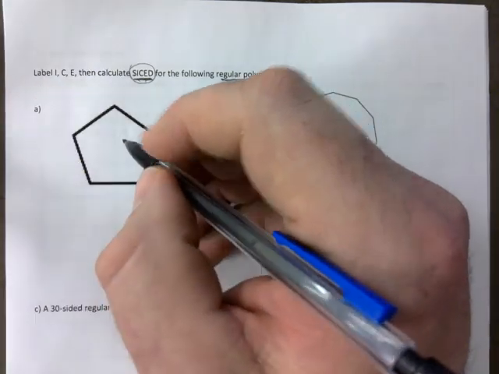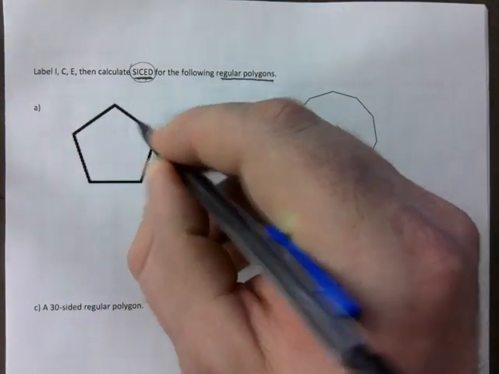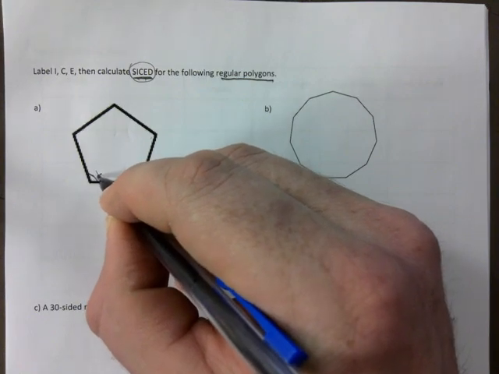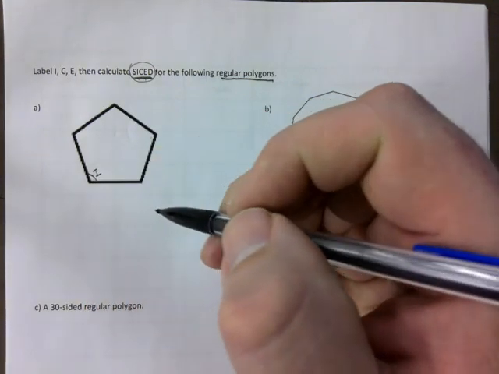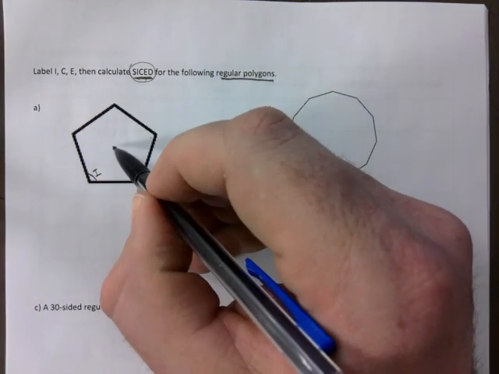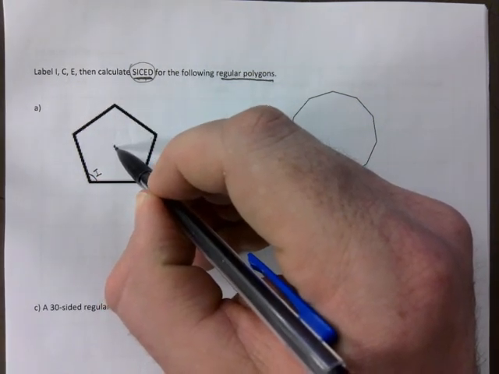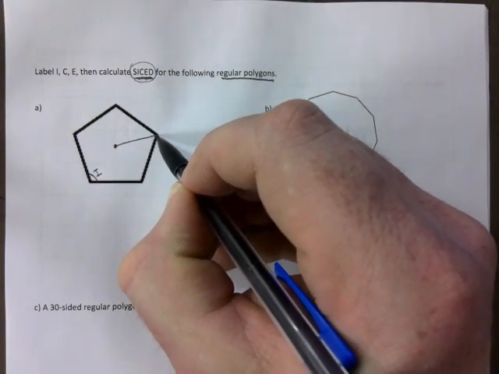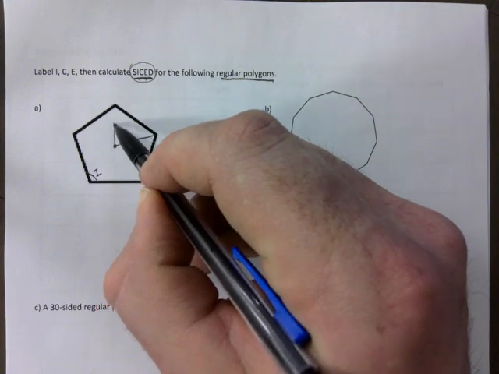So if you want an interior angle, you pick any corner, and I will call that interior angle like that. Put an I there. For the central angle, you have to find the middle as best as you can, then travel to one corner and travel to the other one right here.